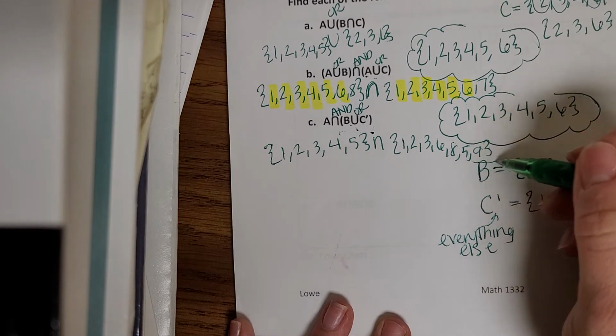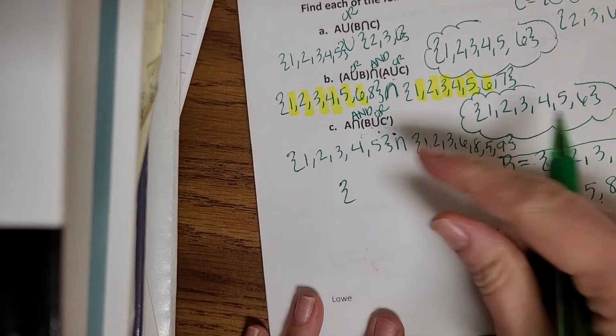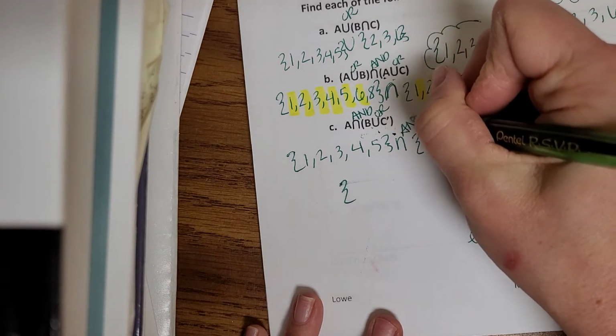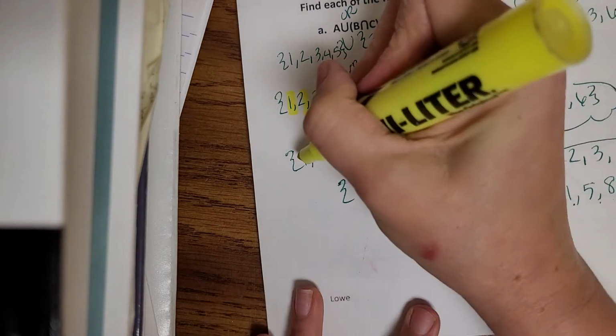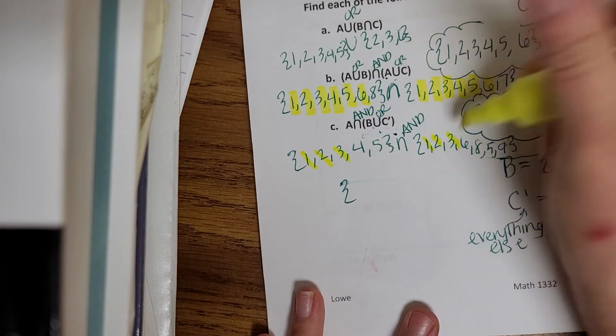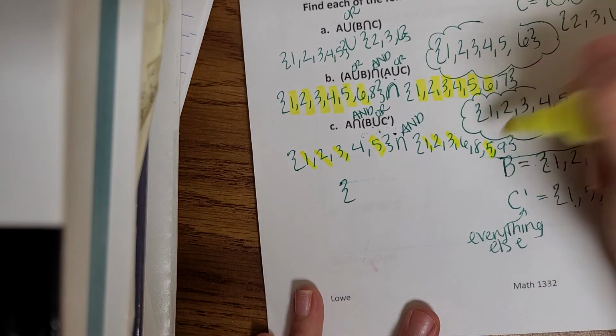Okay, I'm going to try to do a line here so we're not getting too confused. So the final answer is going to be any element that shows up here and here. So this could be a shorter list for sure. We've got our 1's, we've got our 2's, our 3's. No 4, we've got our 5's, and that's it.